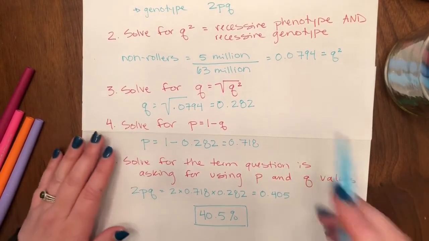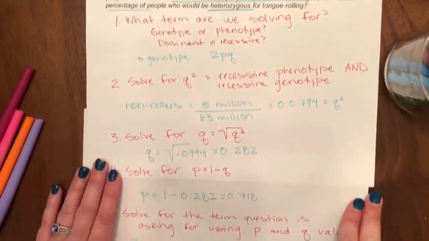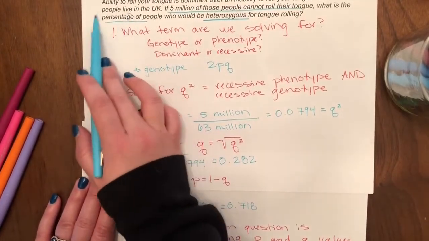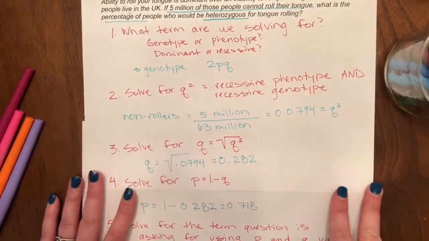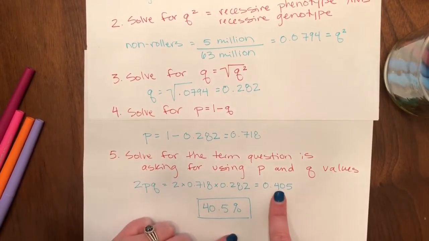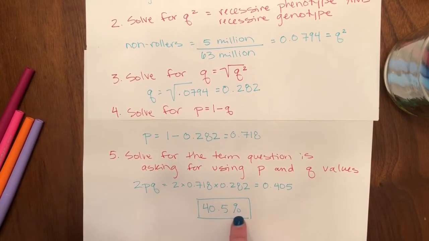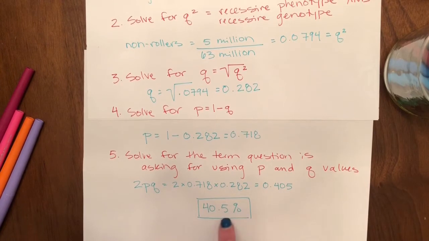Okay, so are we done? Well, we want to make sure we go back and just read the problem again. If we look at the problem, it was asking us for the percentage of people who are heterozygous, and here we have calculated a frequency. So the answer to the problem is actually going to be just converting this to a percent. So we'll just multiply times 100, and our answer is going to be 40.5%. And there we go. We have solved a Hardy Weinberg problem. Not so bad.